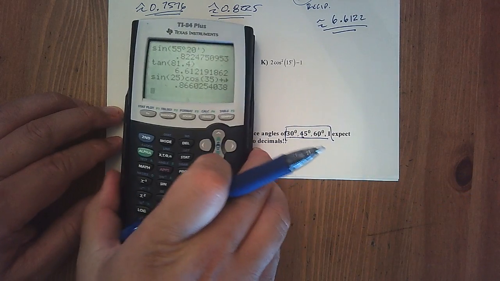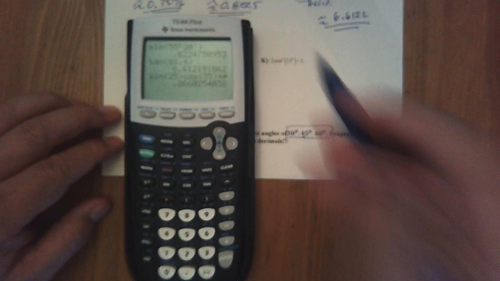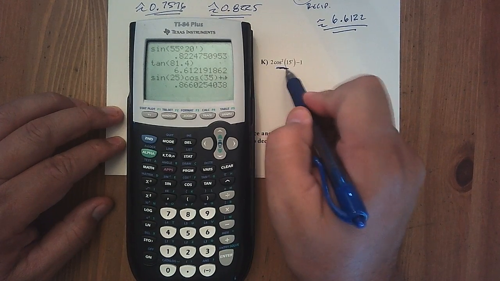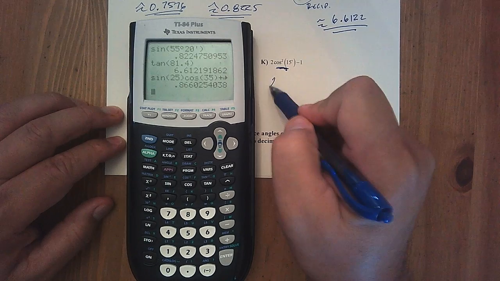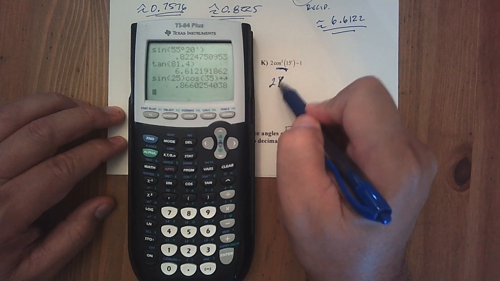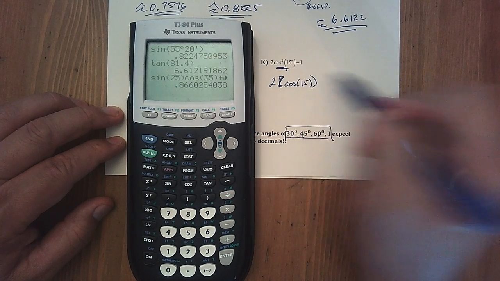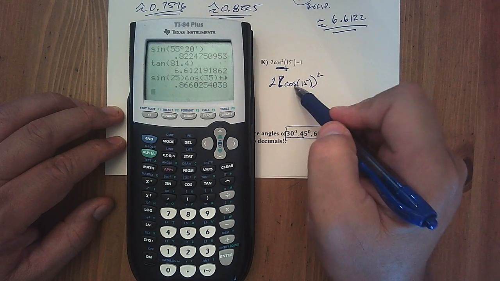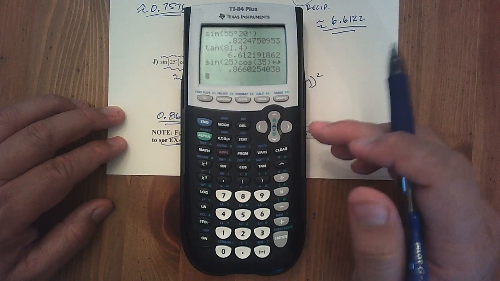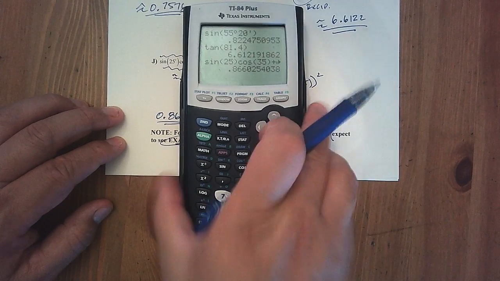The next one, what's happening here is we've got the cosine function being squared. So the way we'll probably enter that on our calculator, let me use a couple parentheses. We'll probably see it this way on our calculator, rather than just squaring the little thing there. So what we end up getting, it might actually work. I'll experiment.